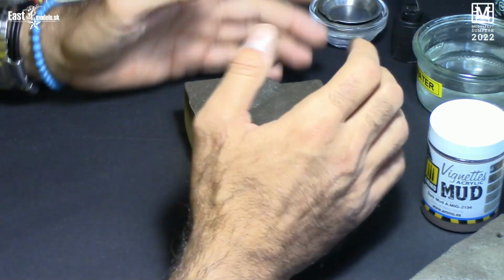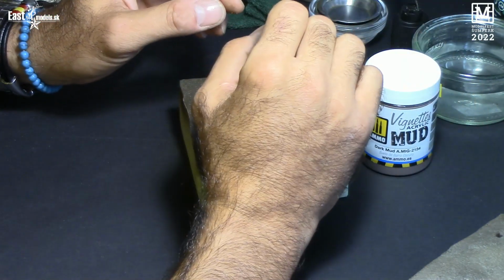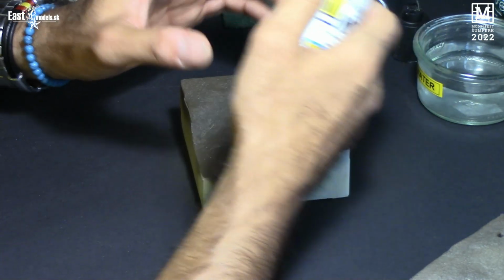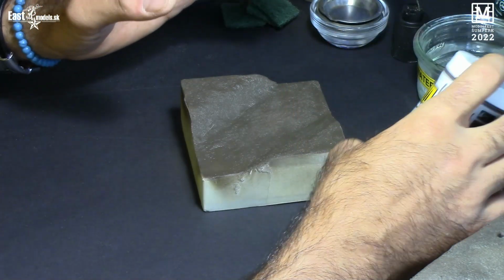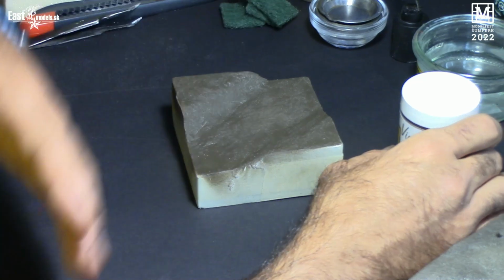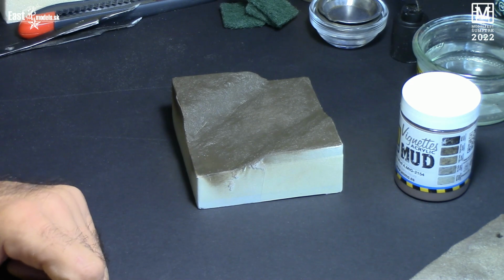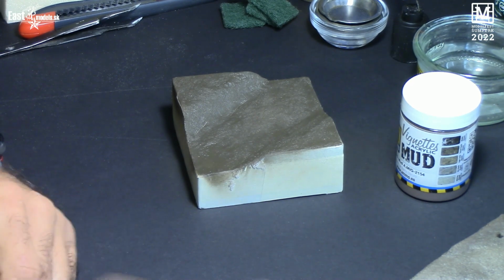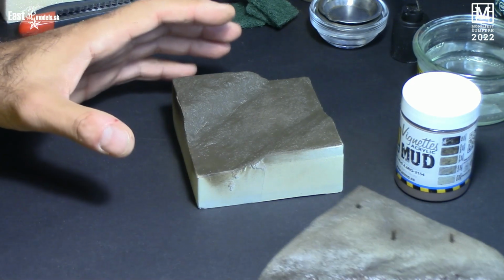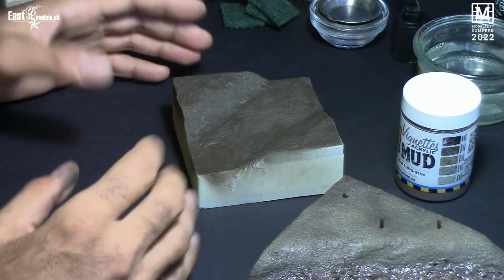The next step is maybe the process that needs more time, because this product has a slow dry. You can accelerate the process using the hair dryer, but in fact I must do it because I need to show you the whole process in just 6 hours.